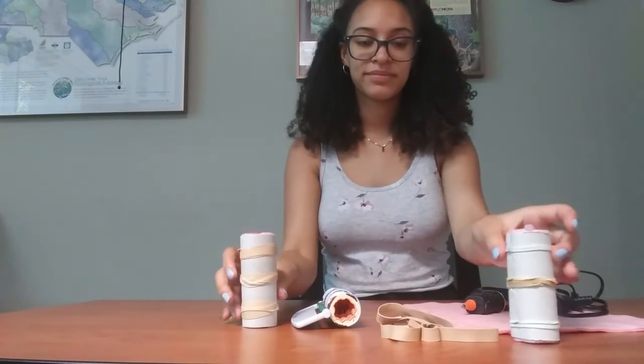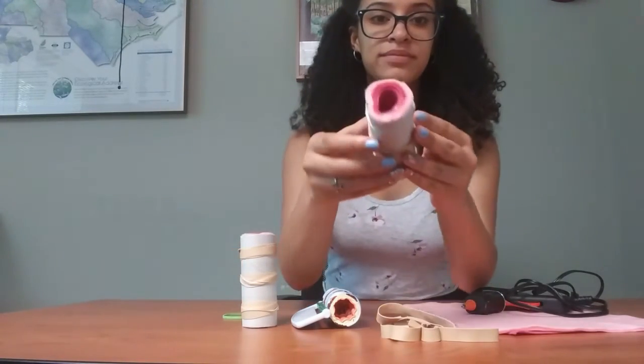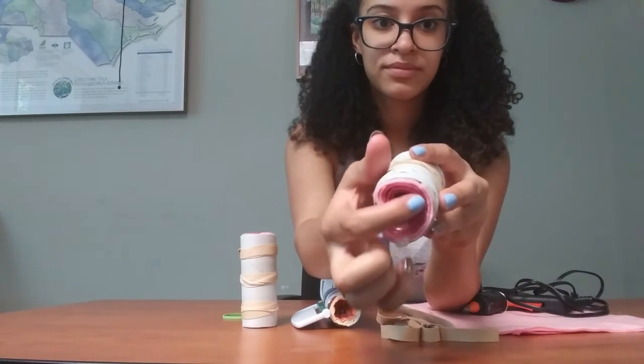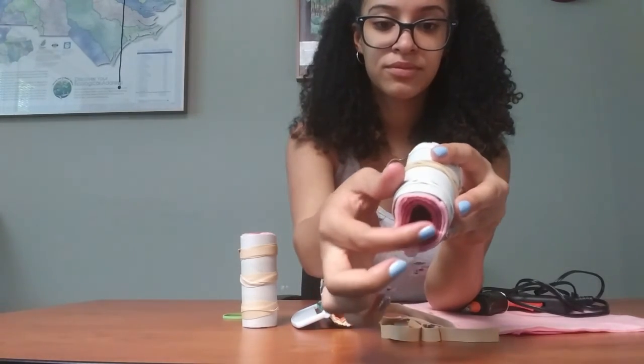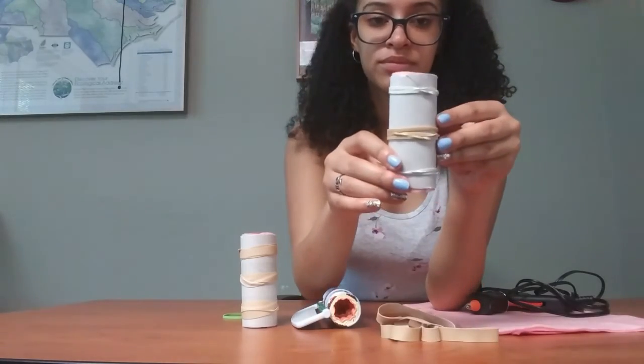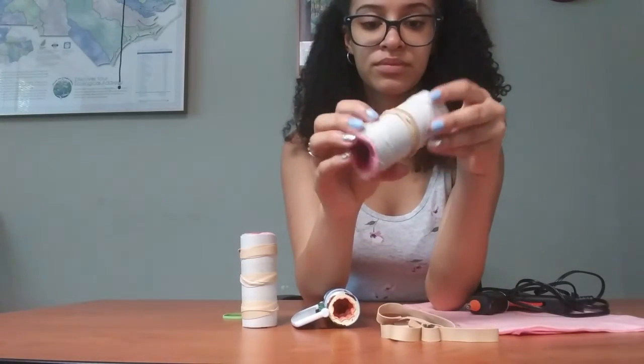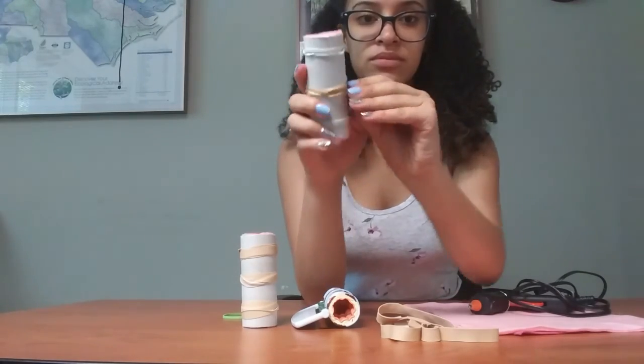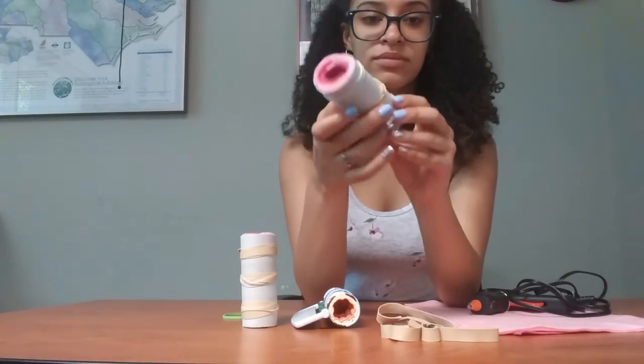The other toilet paper model shows what is happening during an asthma attack. There is an extra felt cloth showing thickened walls of the bronchial tube. Glue is inside the tube, acting as a buildup of mucus. Extra thick rubber bands are wrapped around the tube to demonstrate how muscles constrict around the airway.